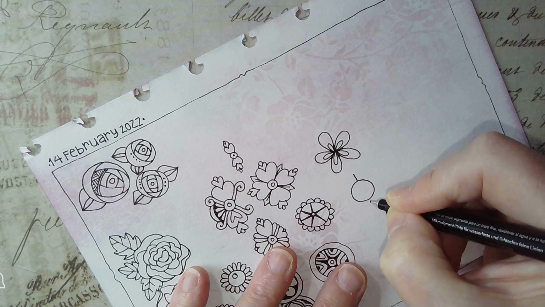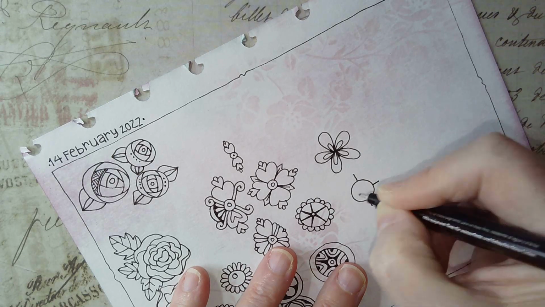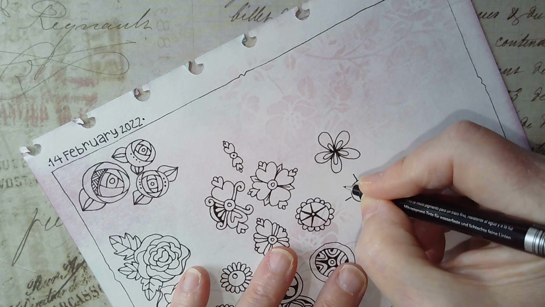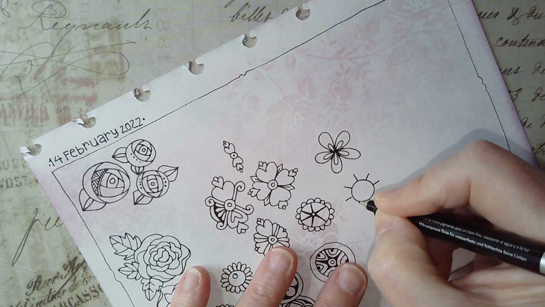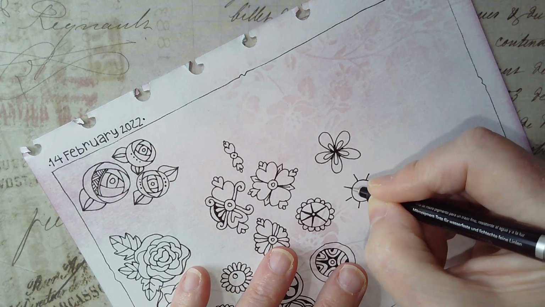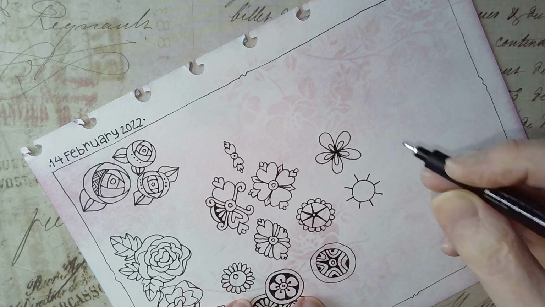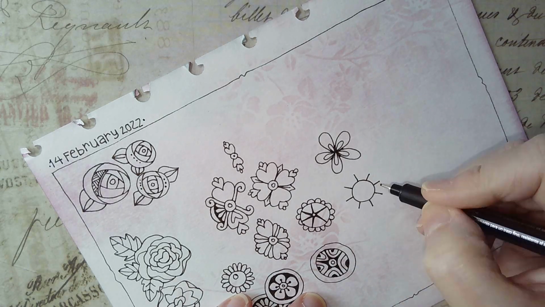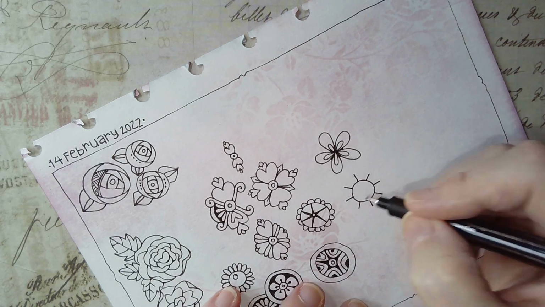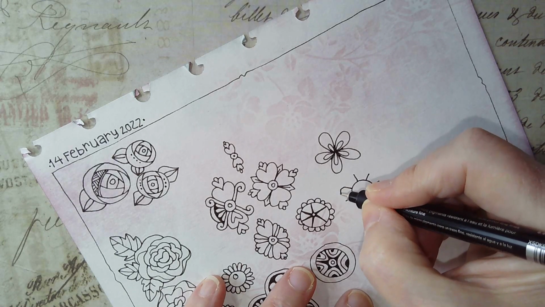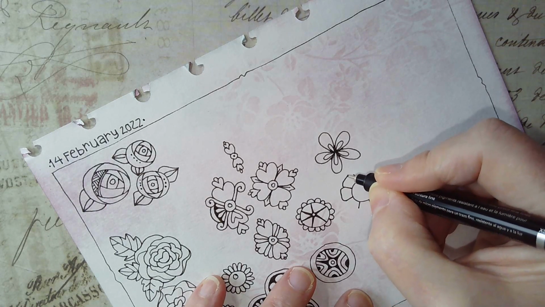I'm going to draw lines around the perimeter, roughly equal sized. You can see I've put them vertical, horizontal, and then split the distance between them. And then I can draw my petals in this way.